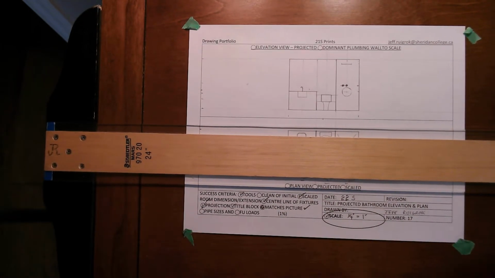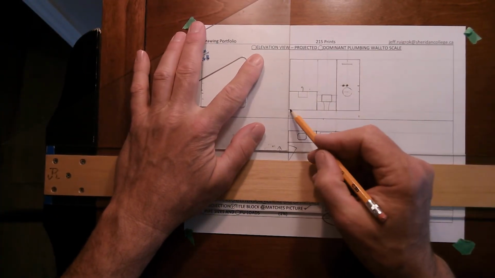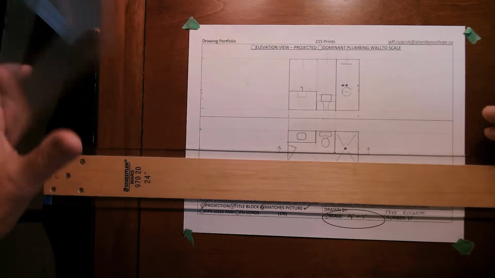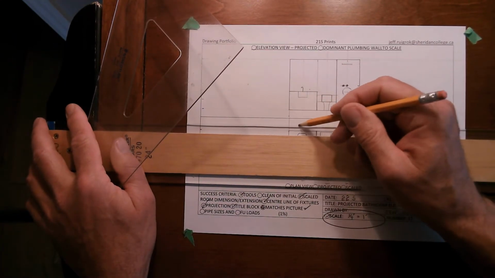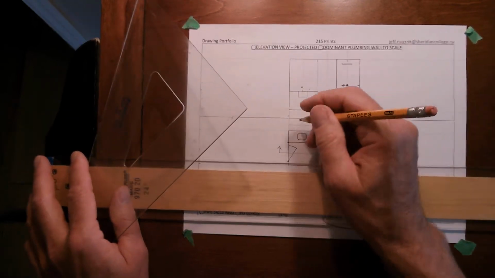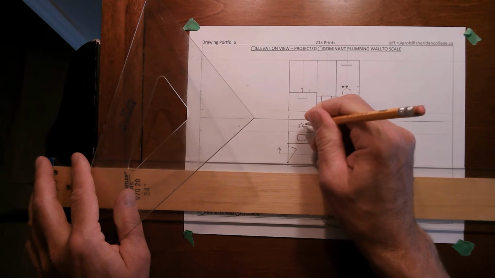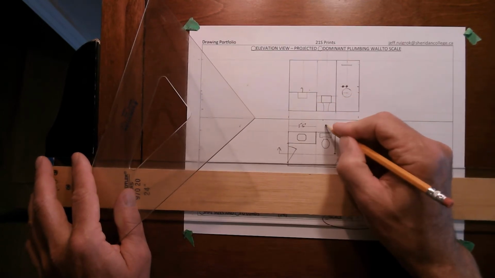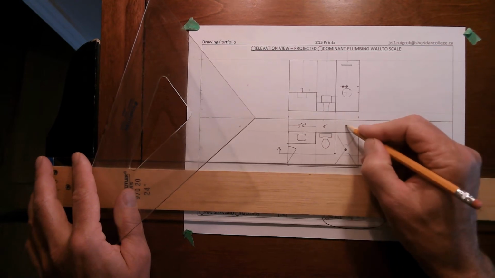So I just have some dimension extension lines to put on here, and you only need to put these on once. So this was 3'6". This was 3 foot. And this was 3'6".